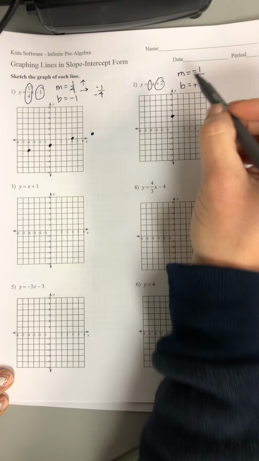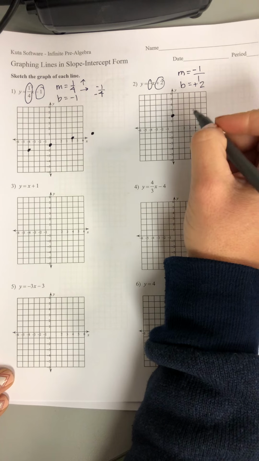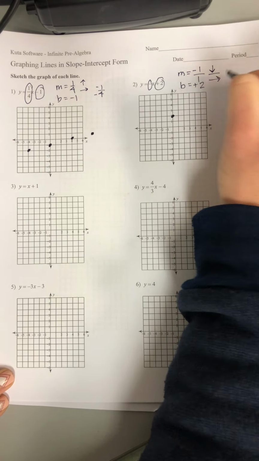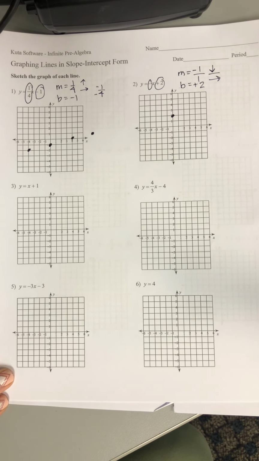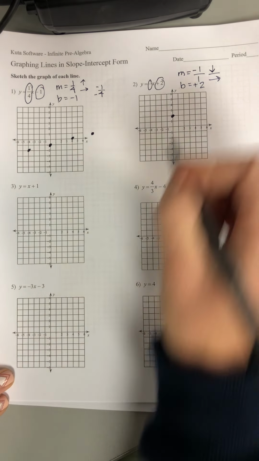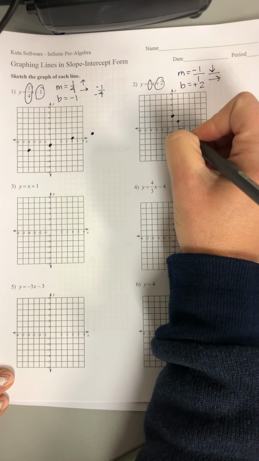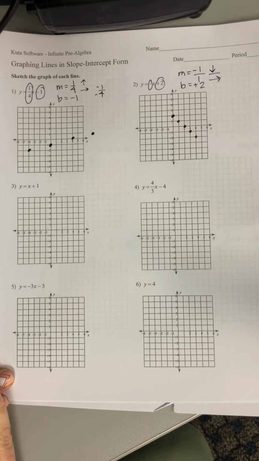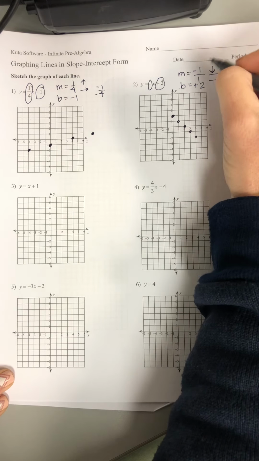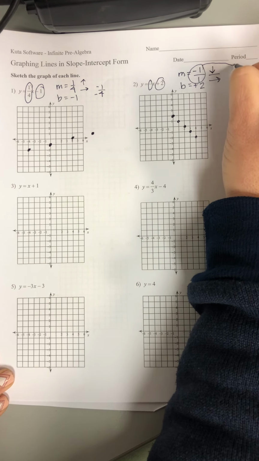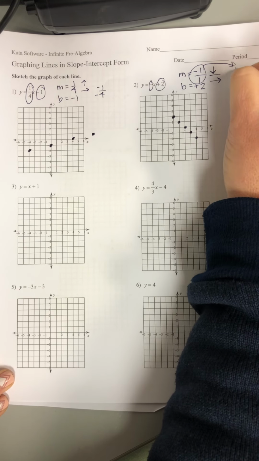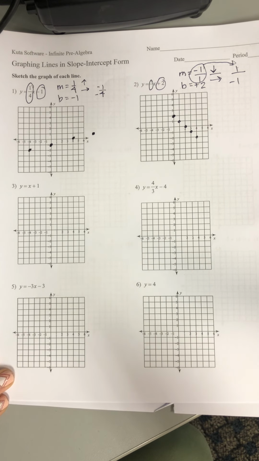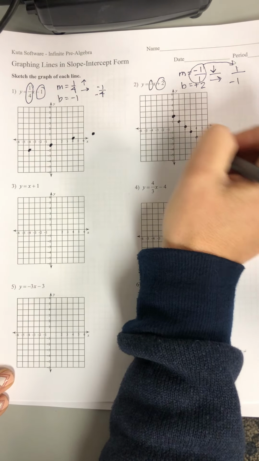And then from there, I'm going to use the slope. So rise over run. This time I'm going down 1, but still to the right because the bottom is positive. So I'm going to go down 1 over 1, put a dot. Down 1 over 1, down 1 over 1. You can see here, if you chose instead to put the negative on the bottom and do +1 on the top and -1 on the bottom, it would still be on this line, right? The function will continue in both directions.